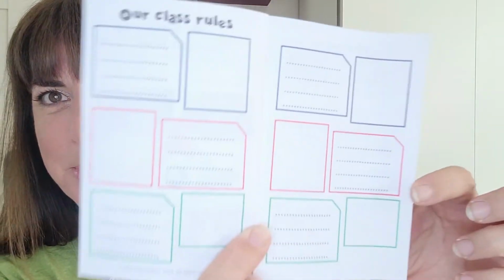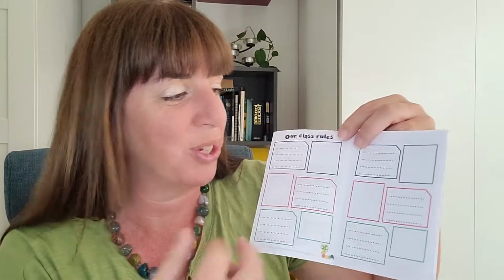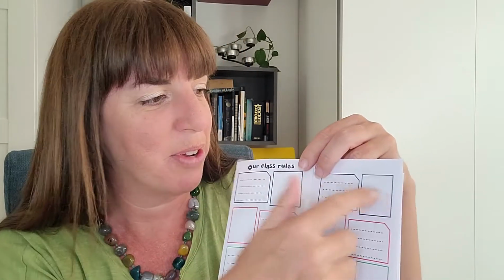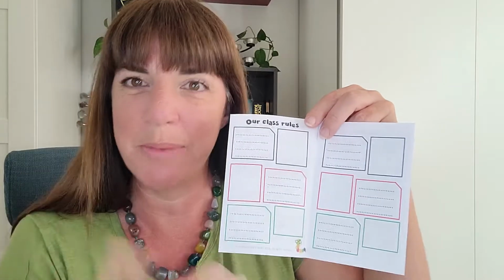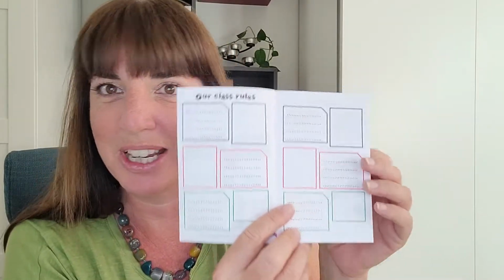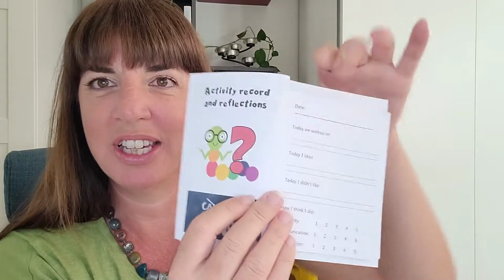The important stuff's inside. So there's a class rules section. This is great in those first few classes, negotiating the classroom rules. The kids can write or draw an image, which involves them a little bit more in the process, and then you've got a written record that they each have individually.